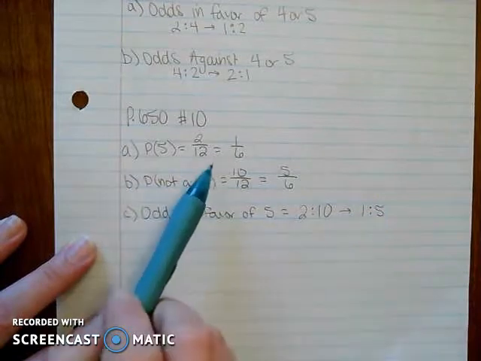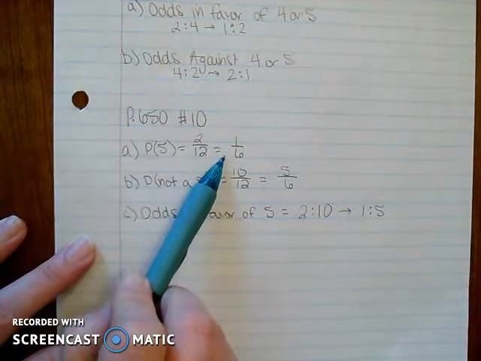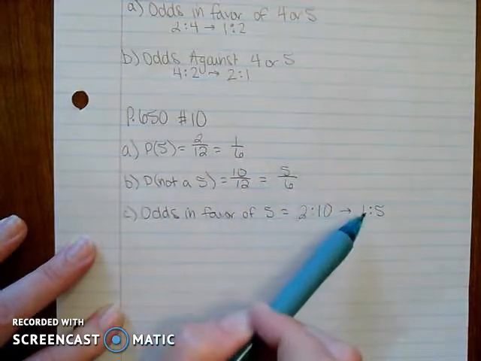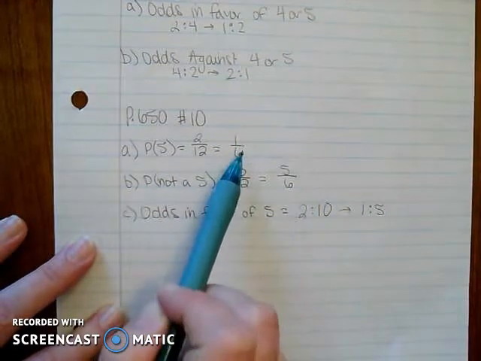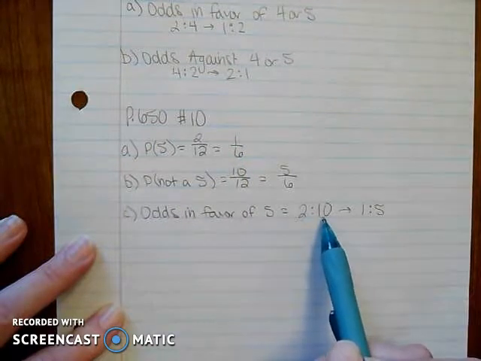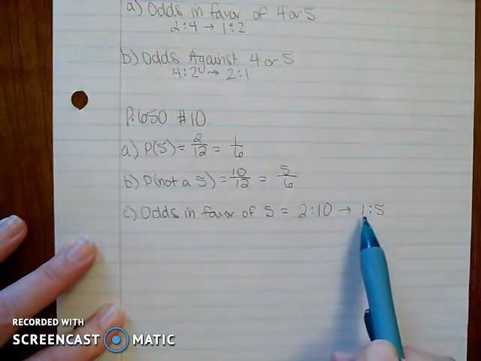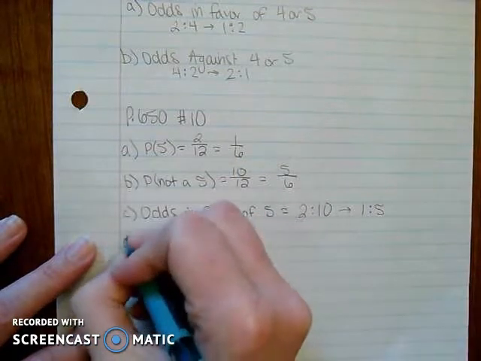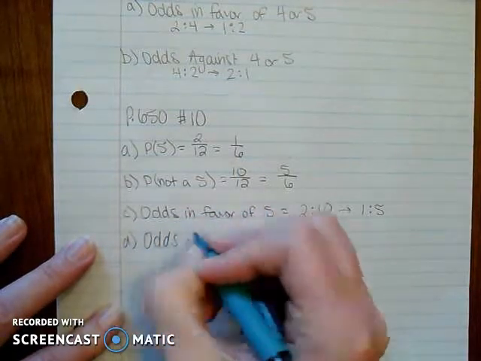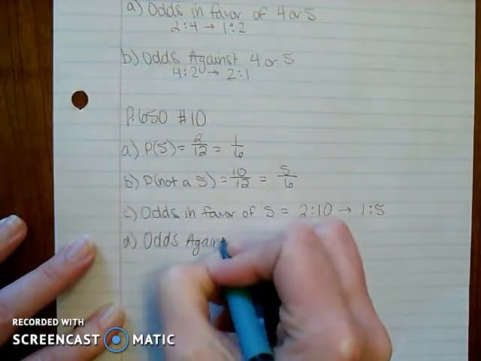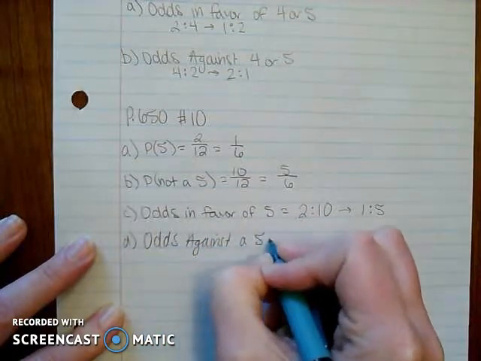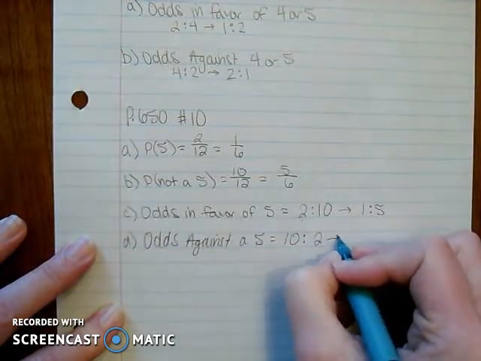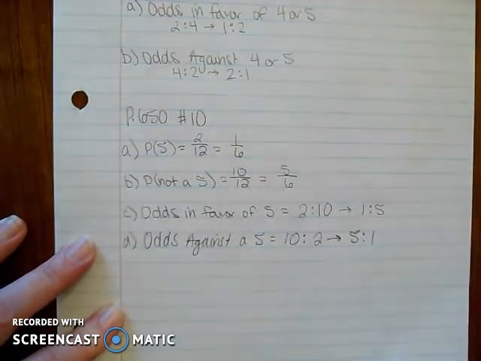Okay, now the other thing that would have been easier, since they already asked for part A for the probability, 1 to 6, that means this has to be 1 to 5 because it has to add to 6, remember. 2 plus 10 has to give you your 12, or in this case, 1 plus 5 has to give you your 6, whichever way you want to look at it. For part D, they want odds against a 5. So that's just flipped. 10 that aren't, 2 that are, so 5 to 1.